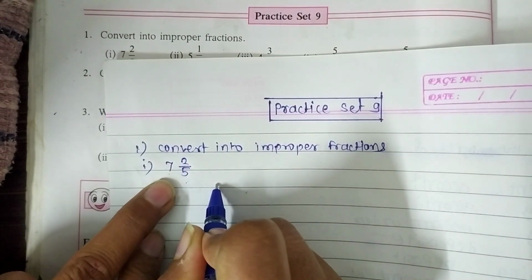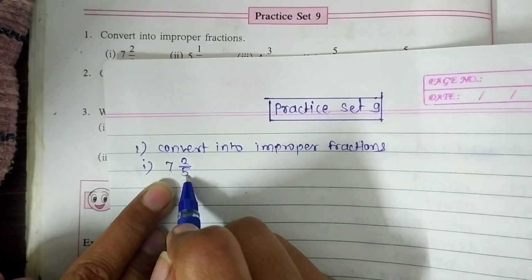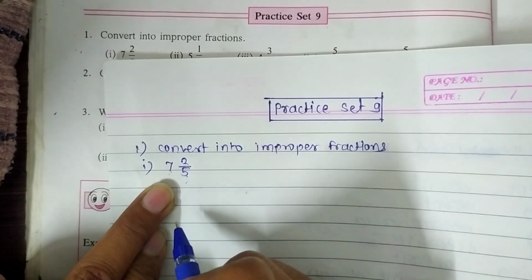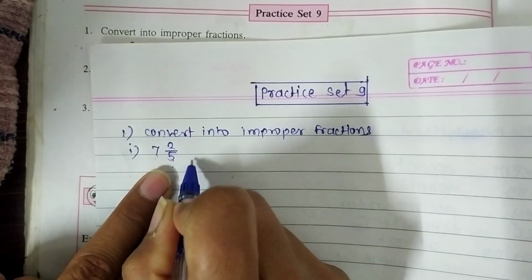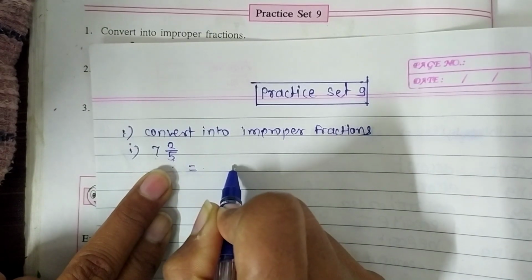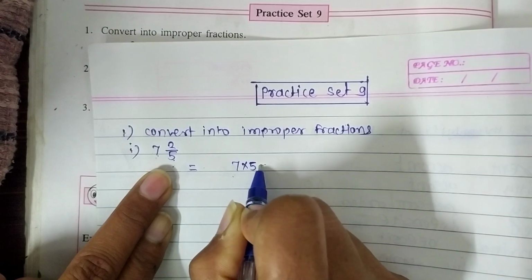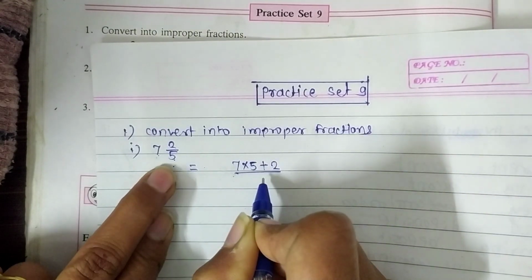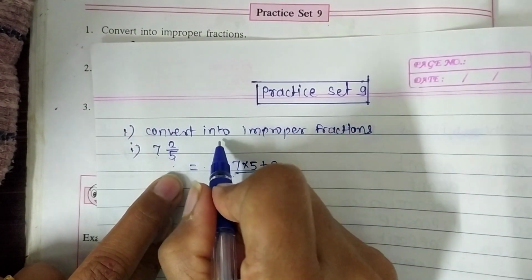So we are going to multiply the whole number by the denominator and add to it the numerator. Let's look. 7 multiplied by 5 plus 2, divided by the denominator, that is 5.